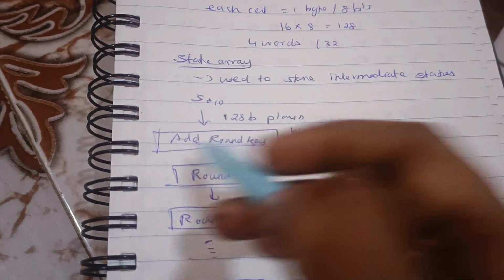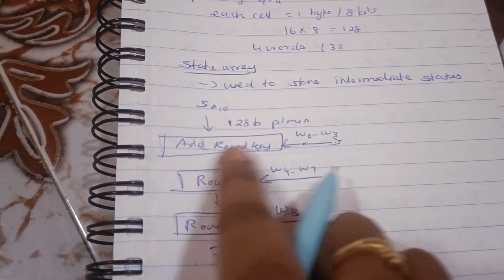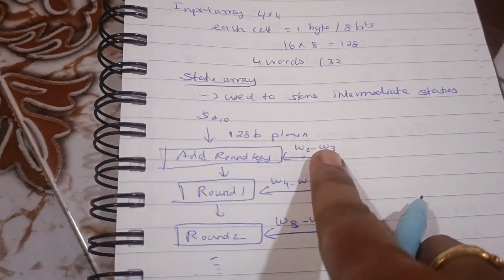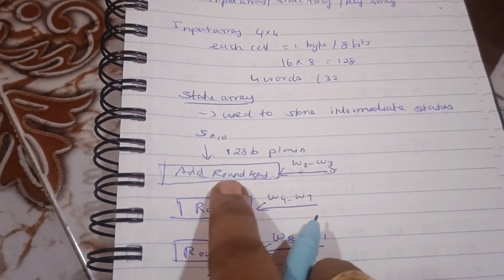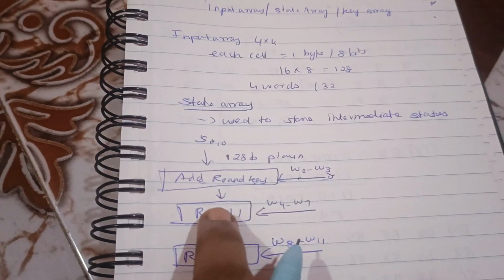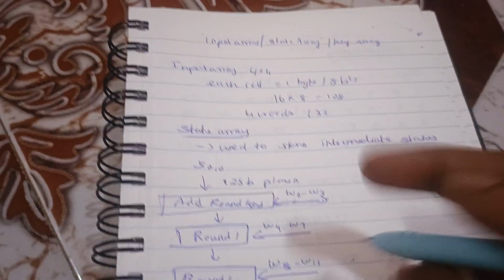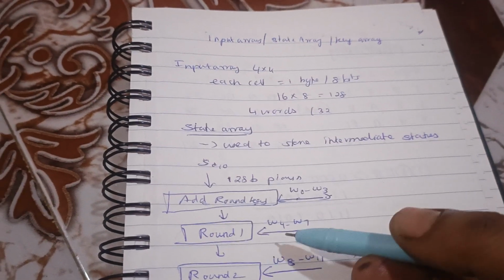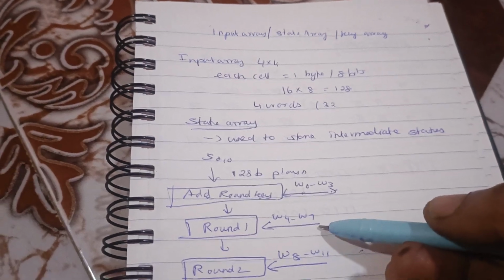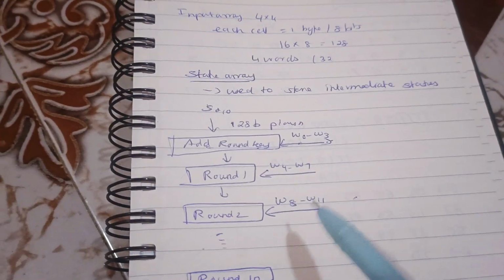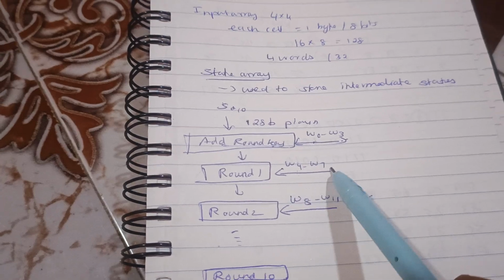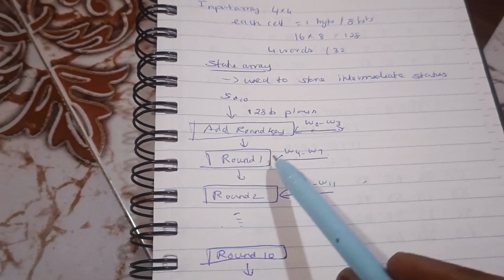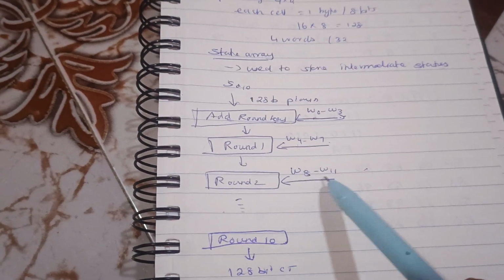Here the rounds have not yet started. This is add round key. The first 4 words will be given to this round, and next only the rounds are starting. So from round 1 up to round 10, in every round your key is given as input. In round 1, W4 up to W7 is given as key. For round 2, W8 to W11.